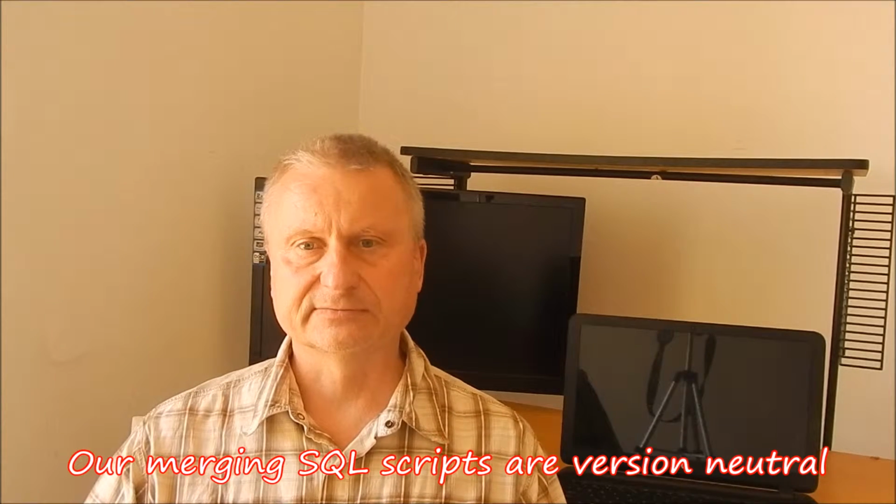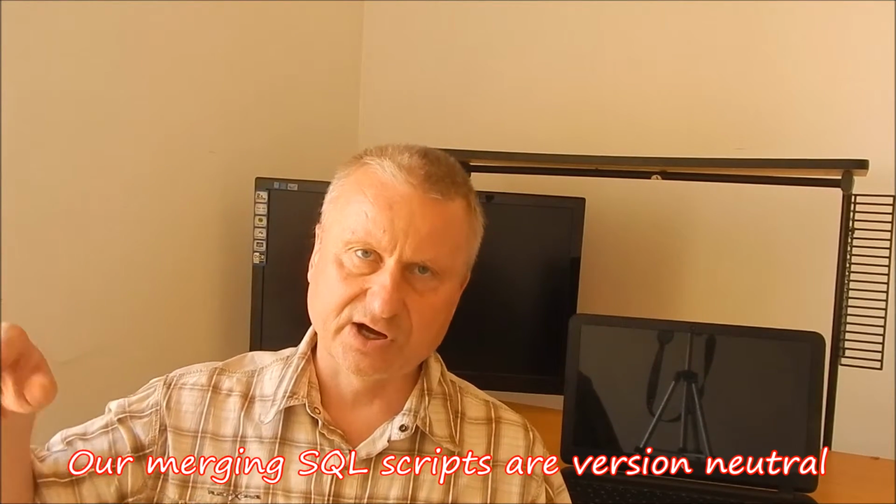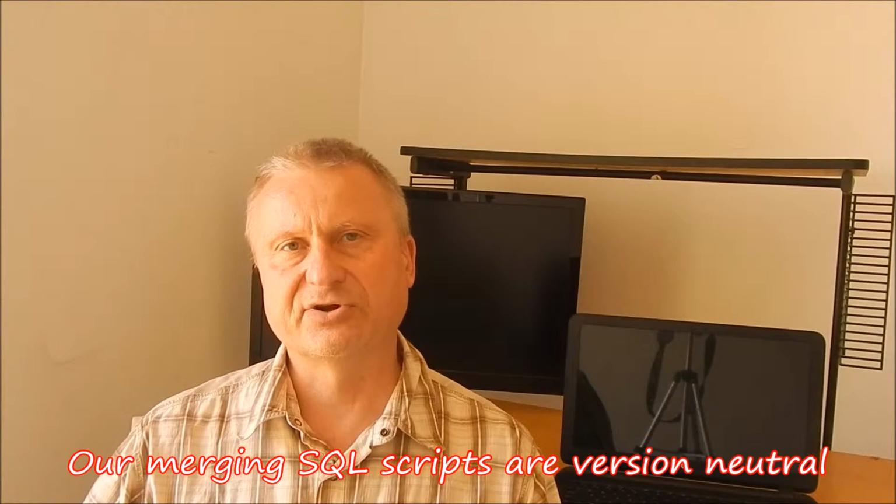I have to say that the nature of our scripts is version neutral, meaning that we don't really specify all the fields in the table. Likely the tables which we transfer will get new fields in each new version, like customer master, vendor master, open purchases, open accounts payable, or open accounts receivable transactions, and the historical counterparts of these, which would likely have additional fields. So instead of specifying all the fields, we use the select star construction, and I'll show you this in the script itself.